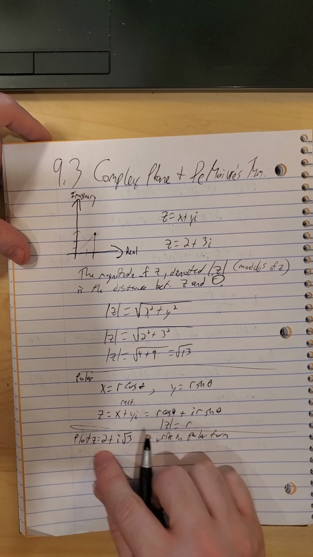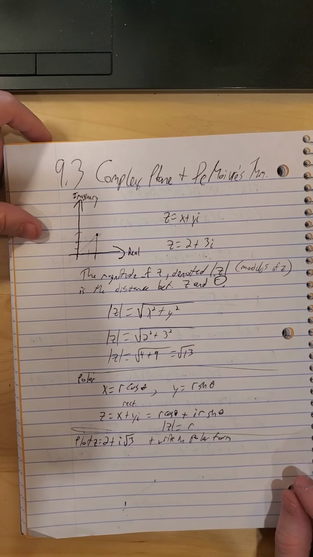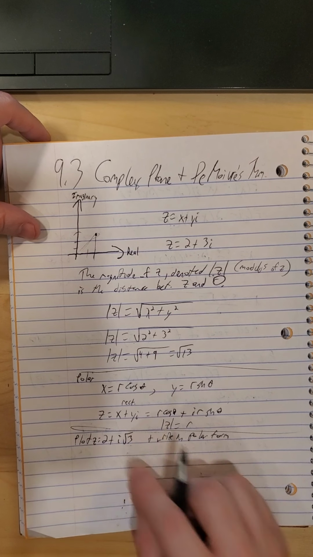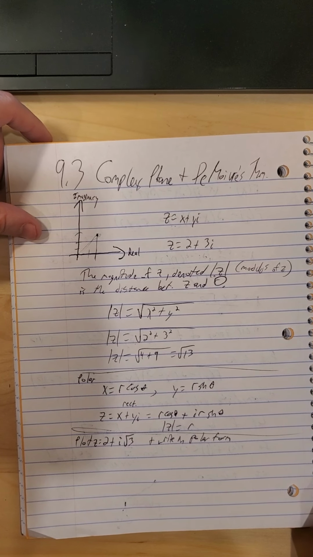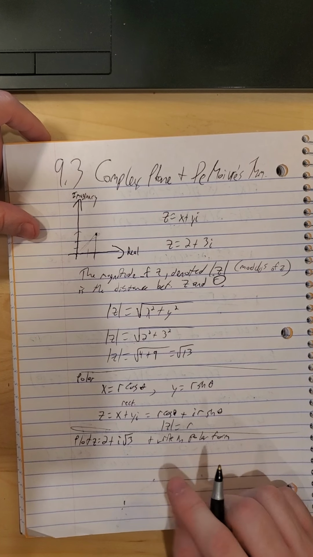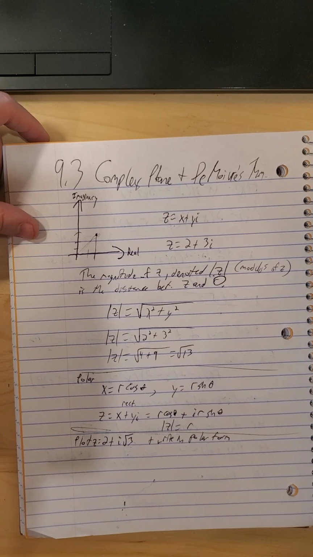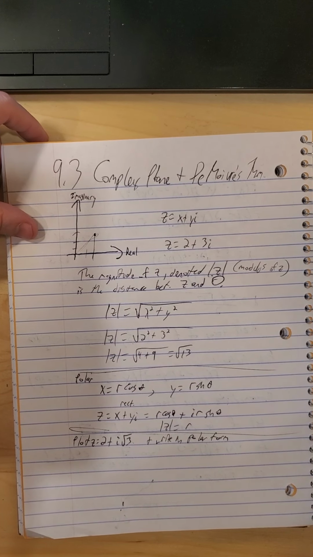So for example, they might give us z is 2 plus root 3 i, or i root 3. I usually write my i's in front when I have a radical involved, or throw the radical in parentheses, just to emphasize the i is not under a separate square root. i is under its own square root already.